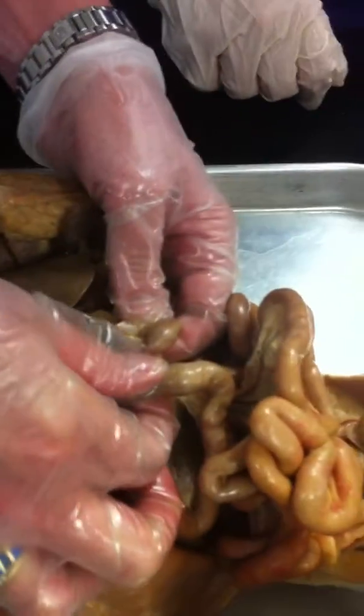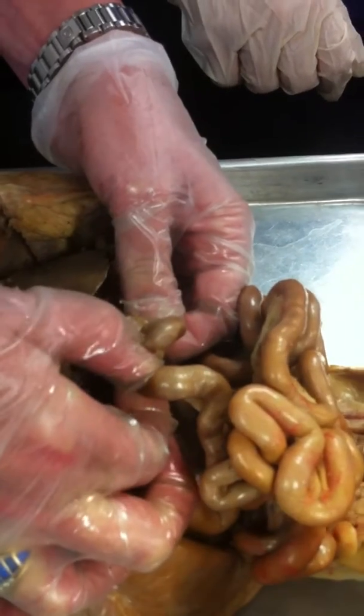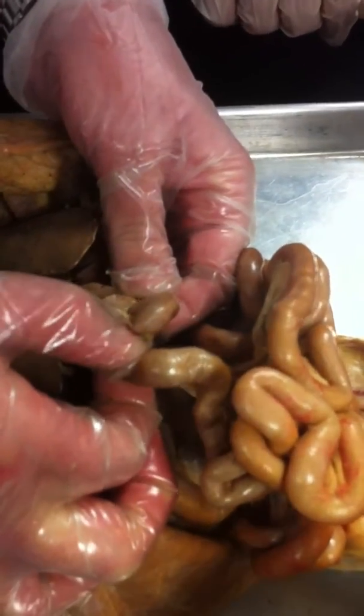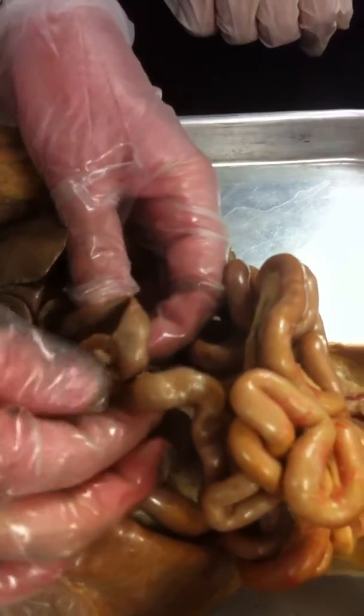That little thing that's sticking up is called a papilla. And there's a hole there. That's the hole that squirts material from the small intestine into the large intestine. As it contracts, it's going to squirt materials into the large intestine. All right, that's the ileocecal valve.